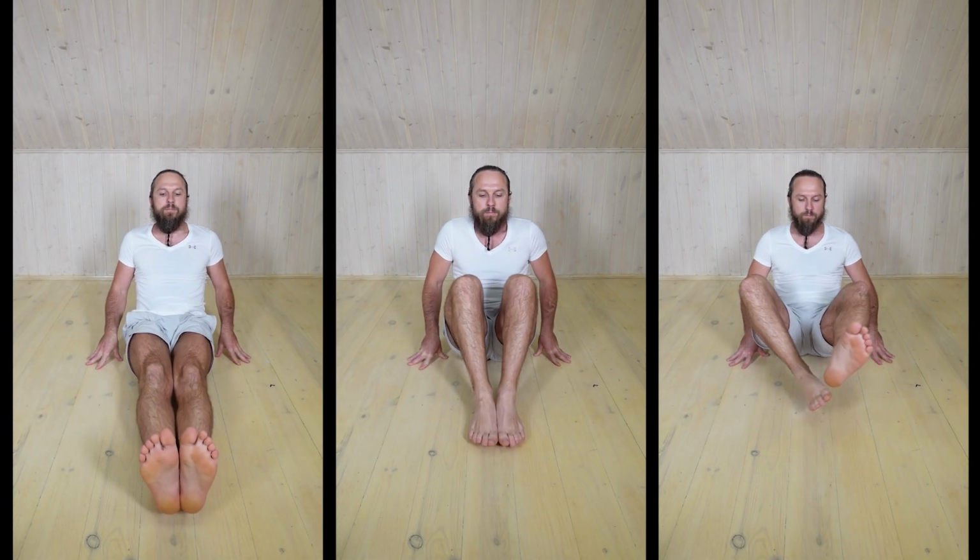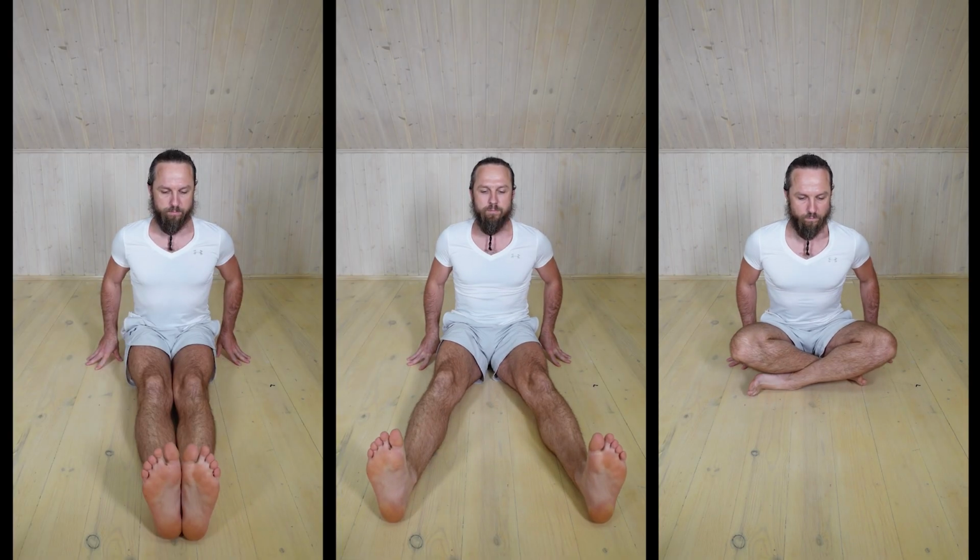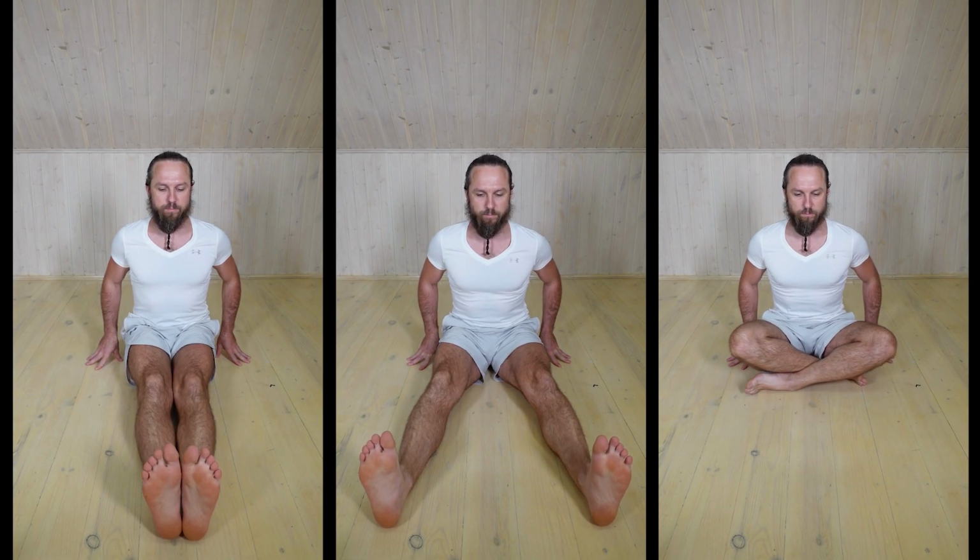A similar exercise can be done while sitting on the floor. Straighten your legs in front of you, keeping your feet together or spread wide. You can also cross your legs. Place your right hand on the side of your pelvis. Take a deep breath and stretch your left arm up.